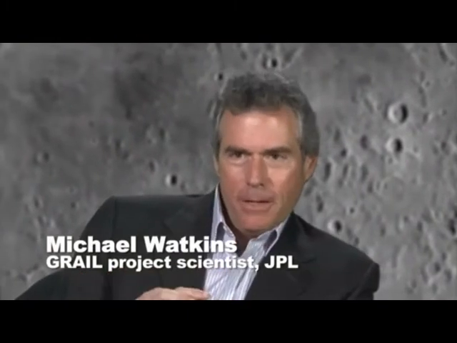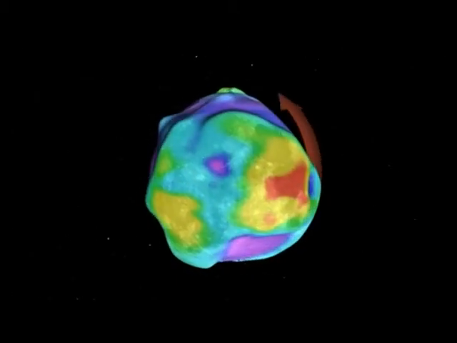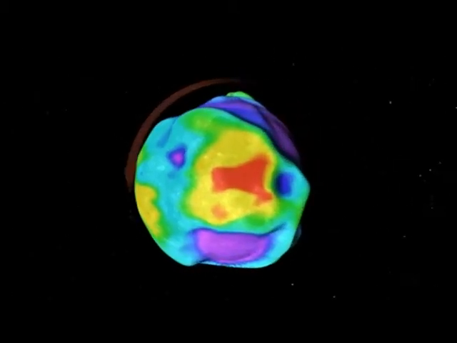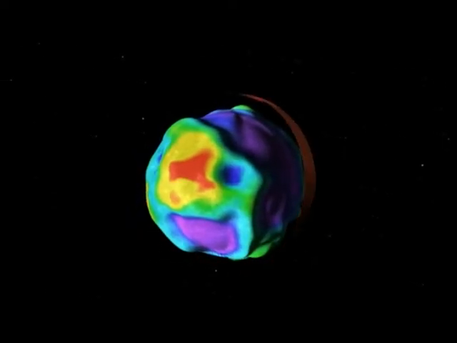So we're all familiar with tides on the Earth that are caused by the moon. The moon actually has a similar tidal response. And when the moon changes its shape a little bit due to those tides, just like the Earth does, we can actually measure that. That affects the gravity field. As the lunar shape varies, its gravity field changes, and we're able to observe that.